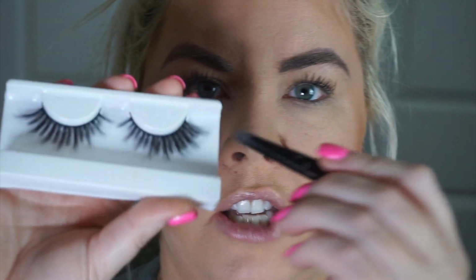So just to share with you guys, when removing the eyelashes from the tray, do not use tweezers and pull them, because these are made of cotton bands, and a lot of eyelashes have double cotton bands, and if you pull and you put pressure in one spot, they can come apart.